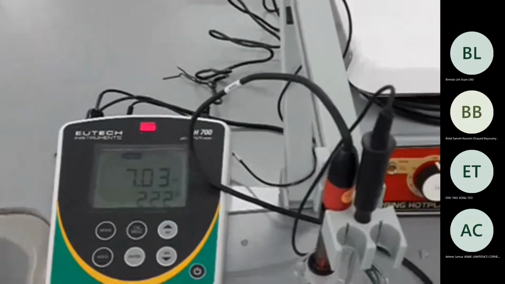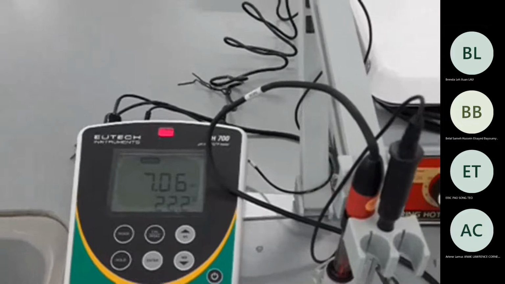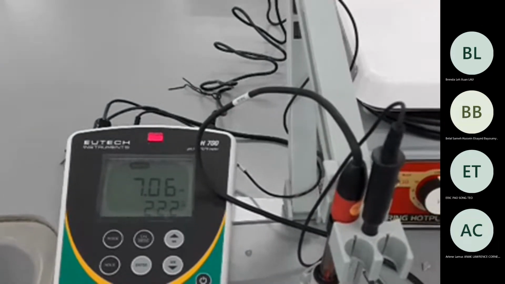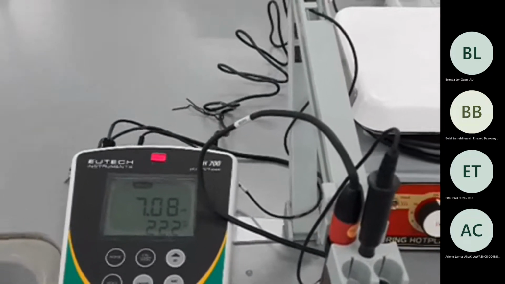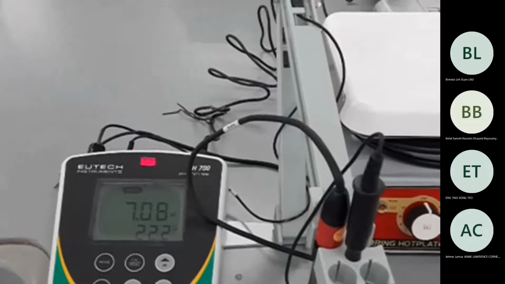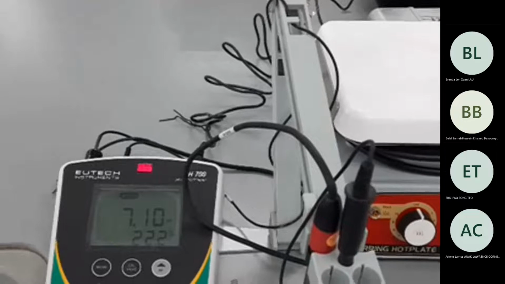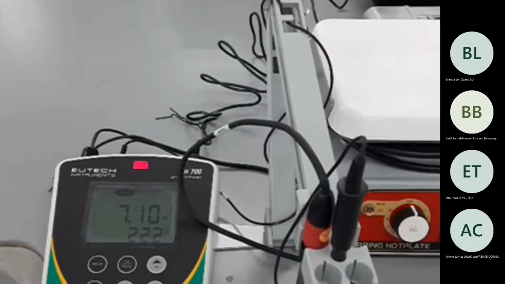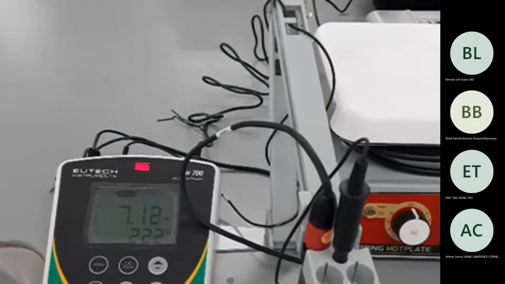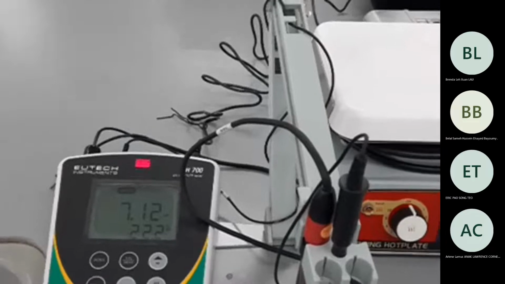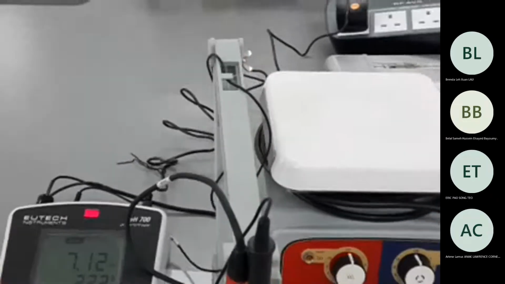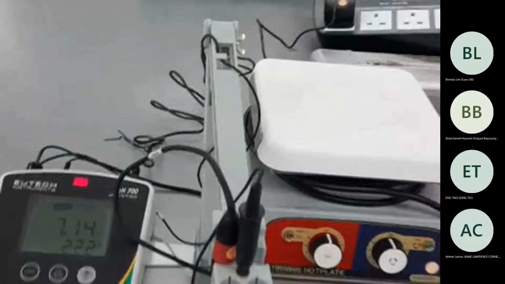Okay, and record it, of course. It is increasing, increasing. Just wait a bit till it becomes ready.